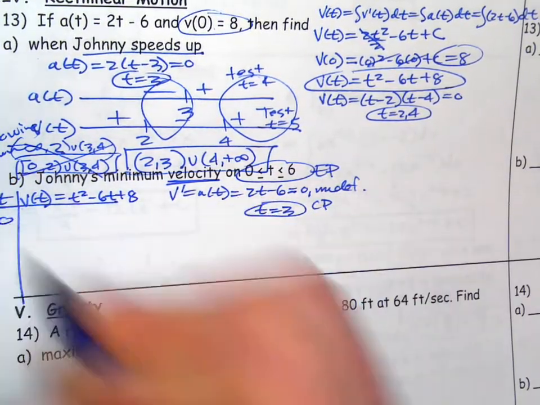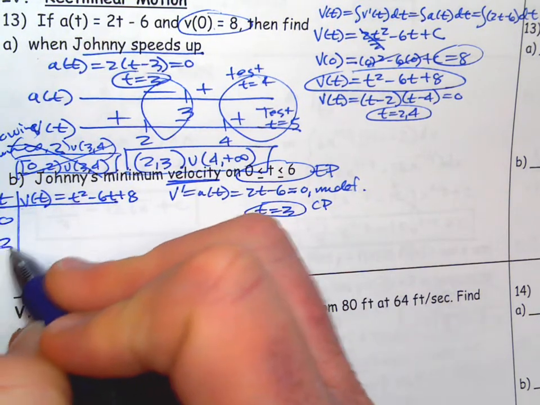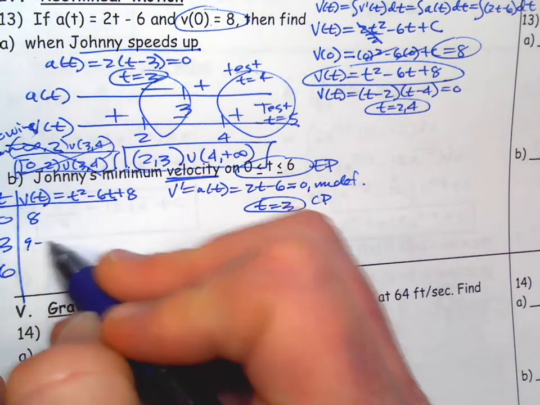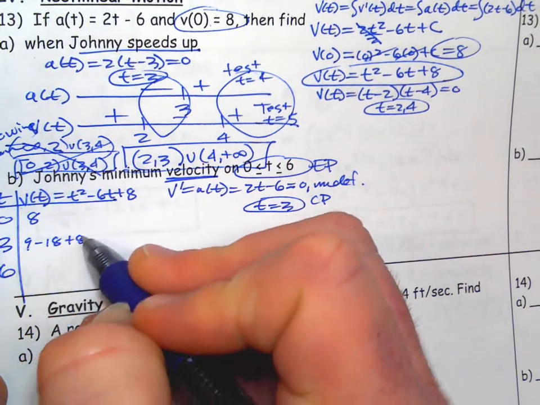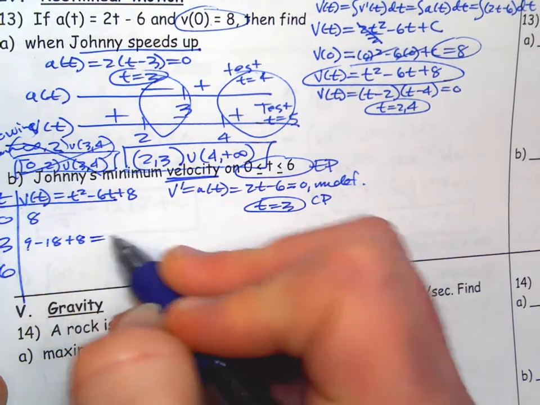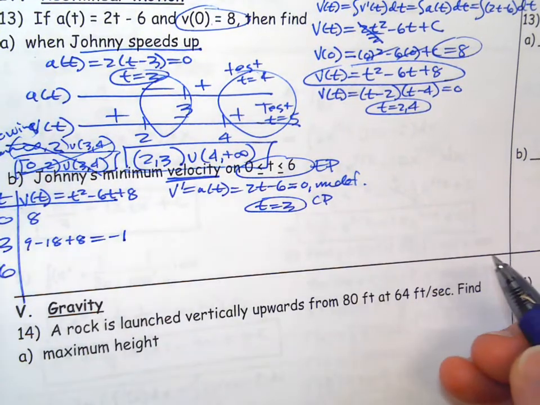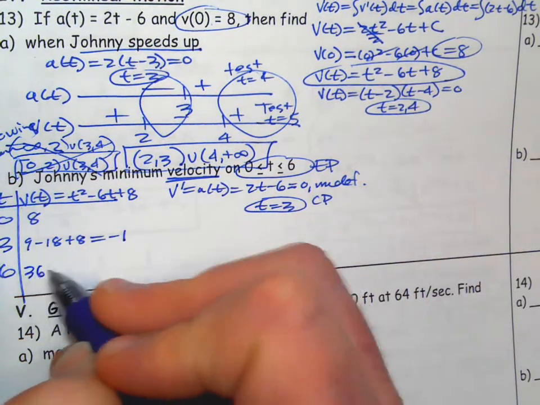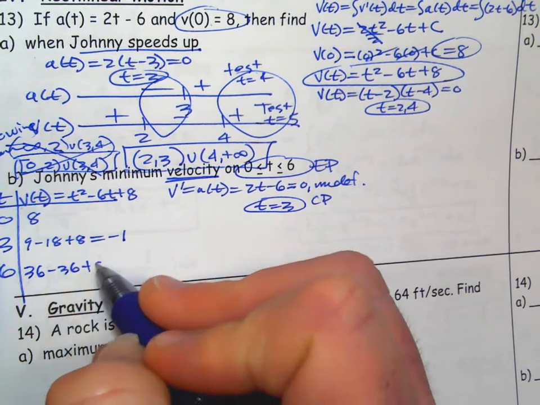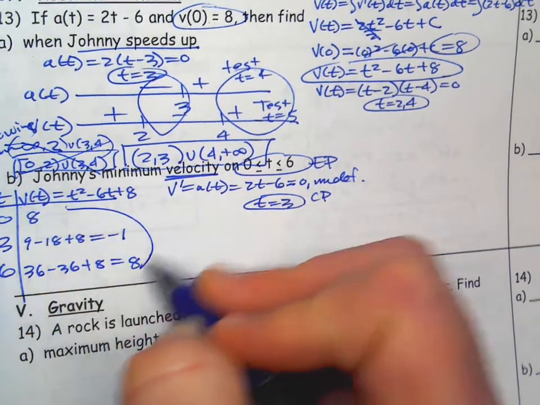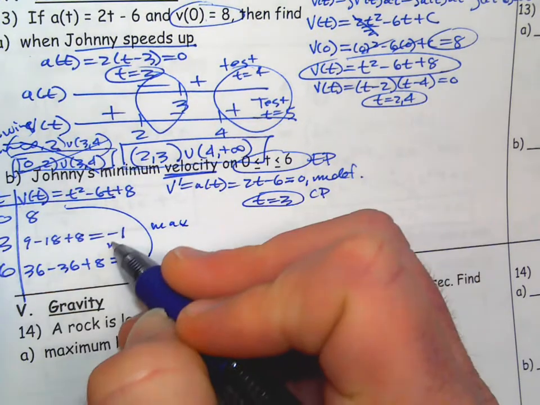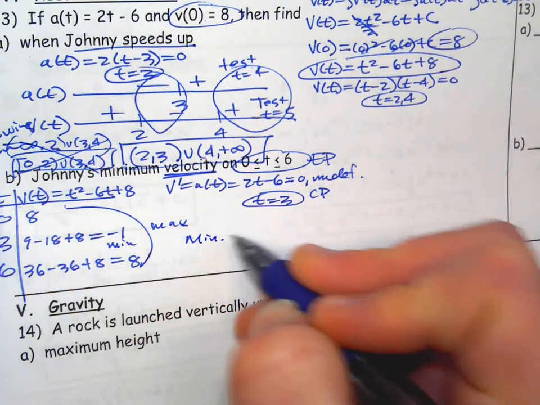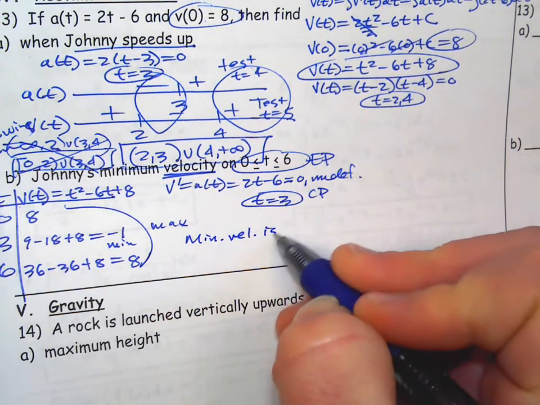So 0, 3, 6. You plug 0 in, you get 8. You plug 3 in, you get 9 minus 18 plus 8 is negative 1. Plug 6 in, you get 36 minus 36 plus 8 equals 8. So we have a tie for the max, and we have a min. We wanted the min, so we say the min velocity is negative 1.